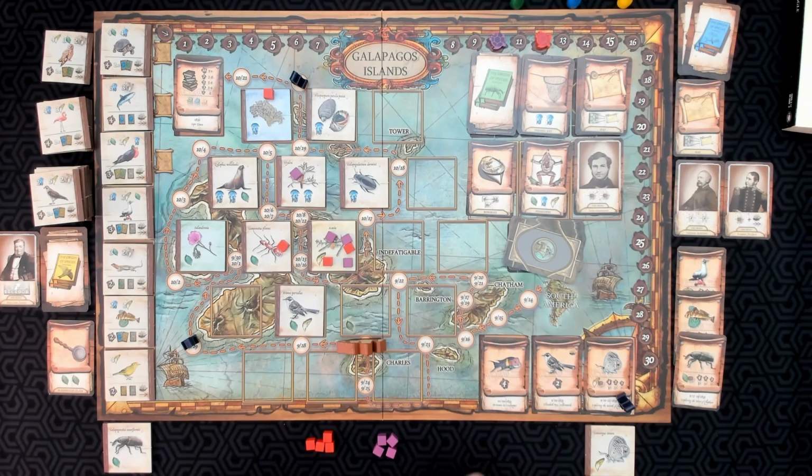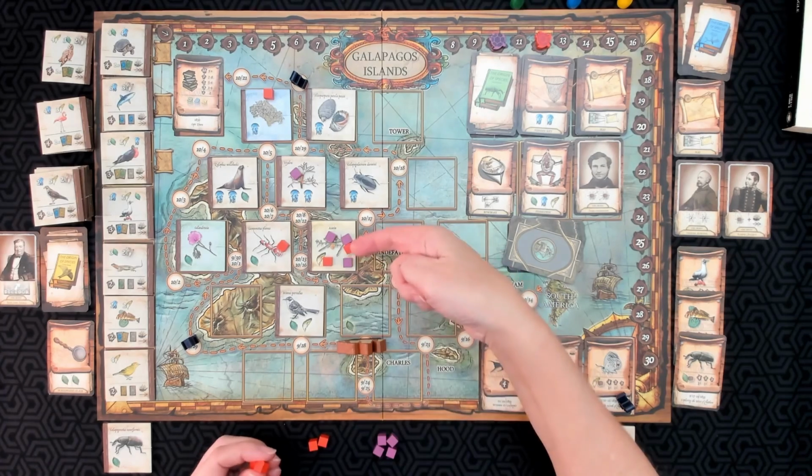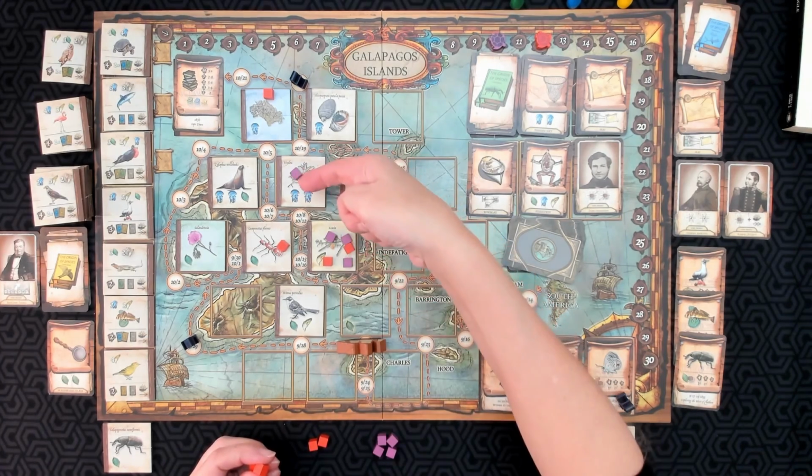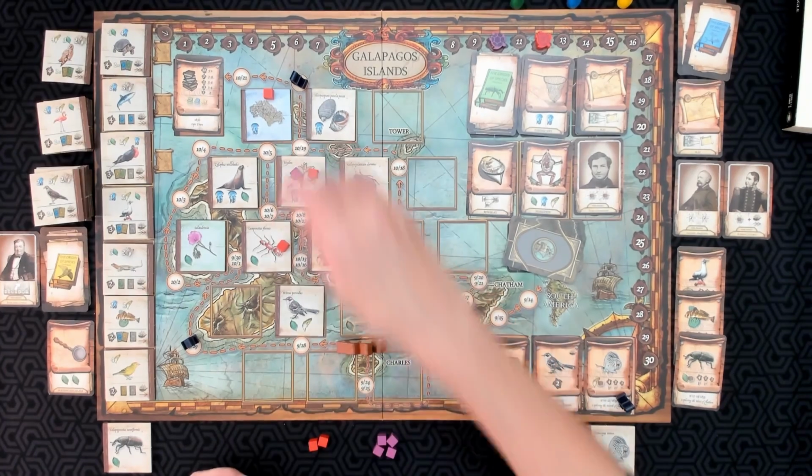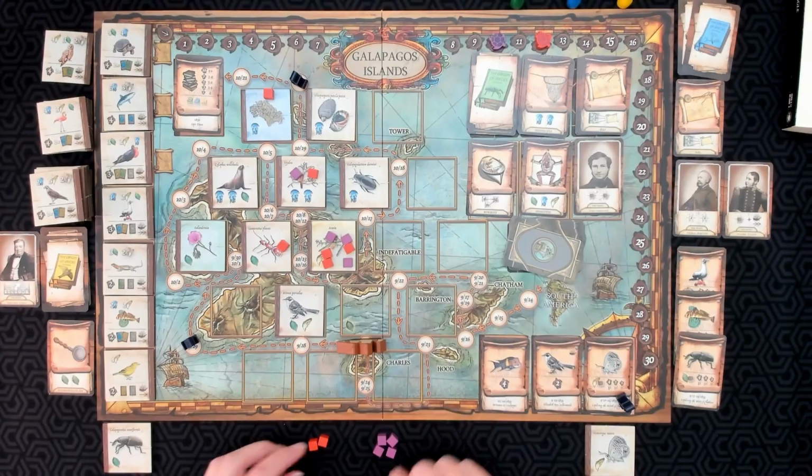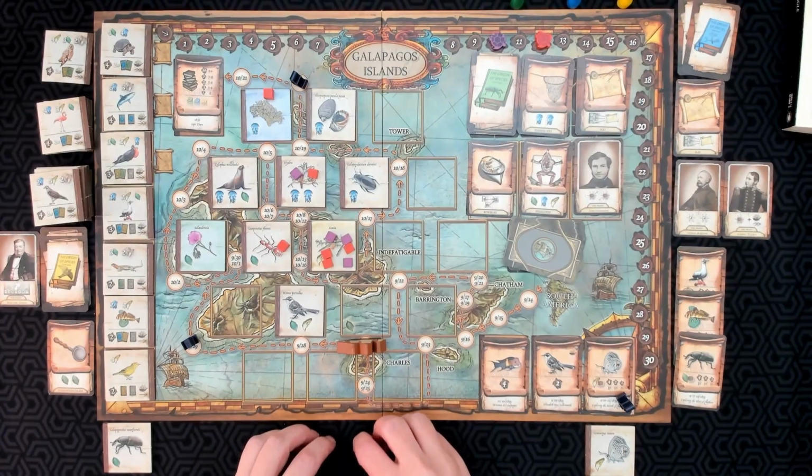Okay, so Charlie is going to take his turn. My turn's done. This has a priority of 1, so he will put cubes on both of those places. All right, so now it is my turn.